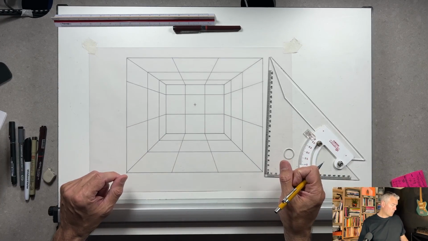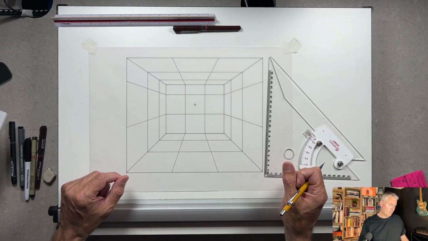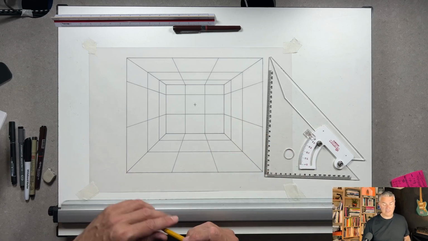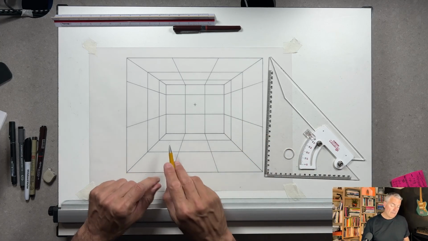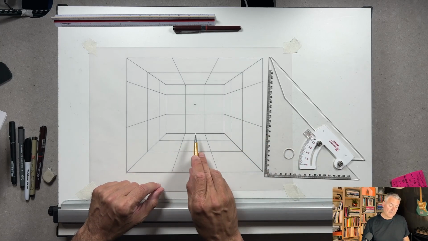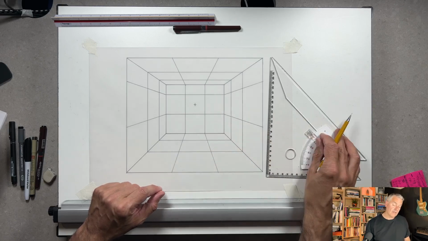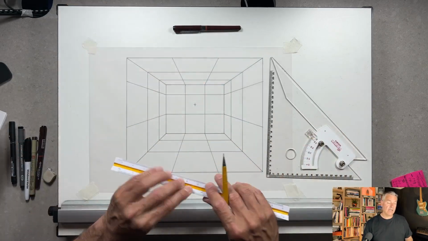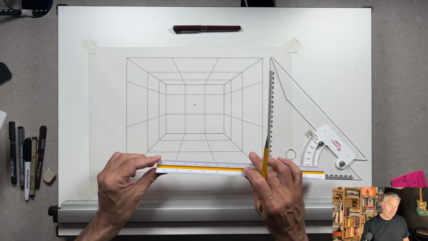Okay, so the first one we'll do, we'll draw a sink unit on this side here. So remembering now that we have this 1 meter, 2 meter, 3 meter grid to work with, and that is completely to scale at 1 to 25.